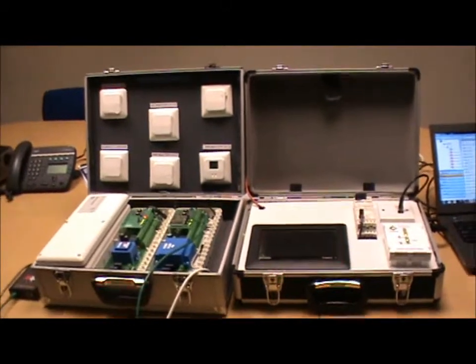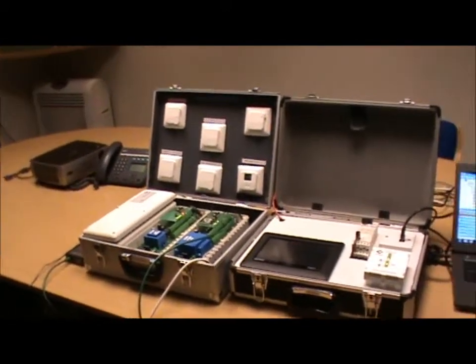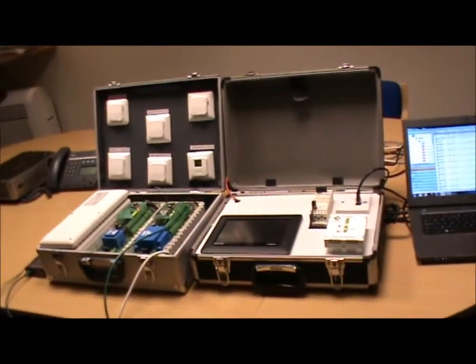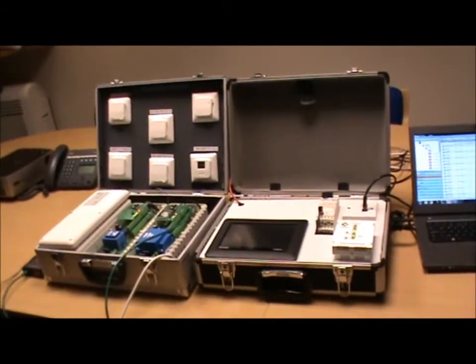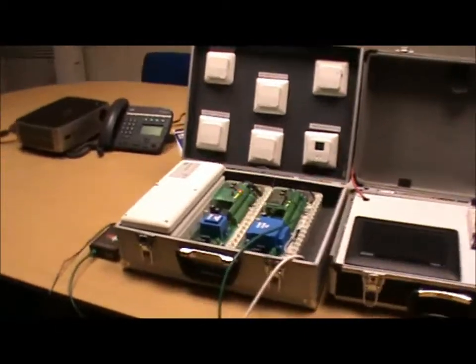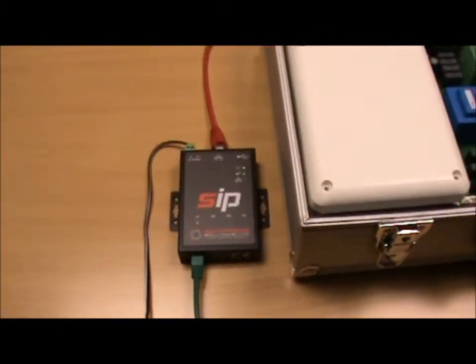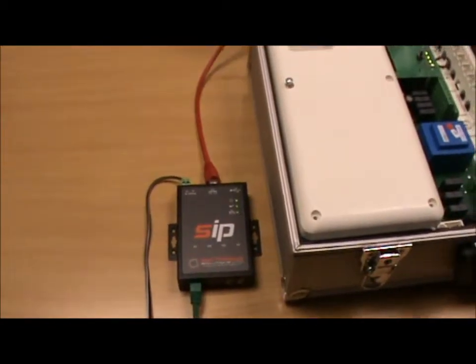Right, here we have two demonstration cases. On the left hand side, it's OJ Electronics underfloor heating box. On the right hand side, Safe and Sound Control Systems Trend demo case. Small item on the table here, the SIP interface and Modbus interface between the two systems.